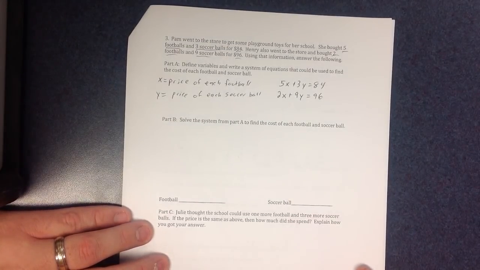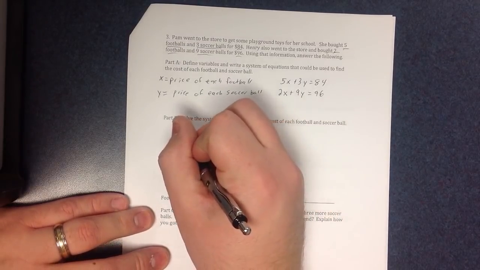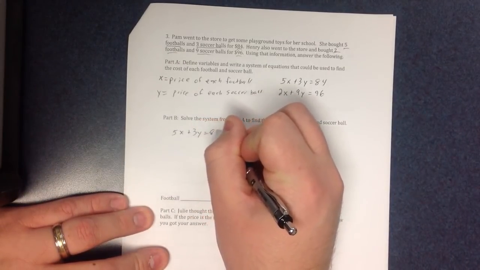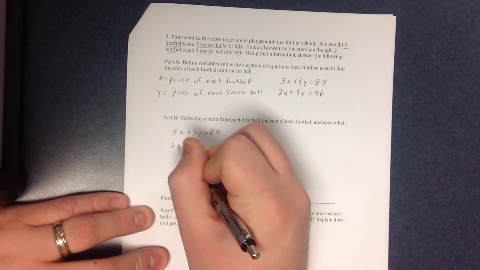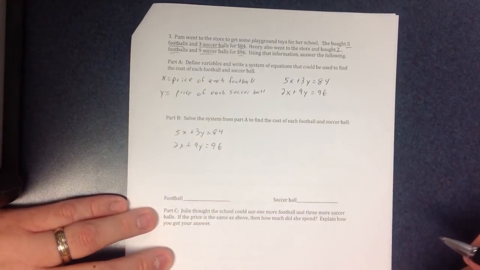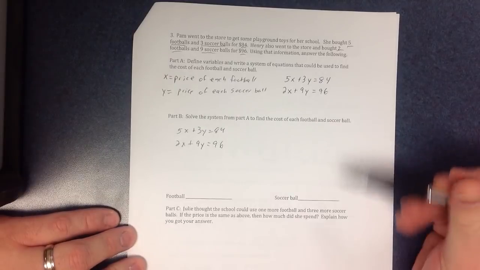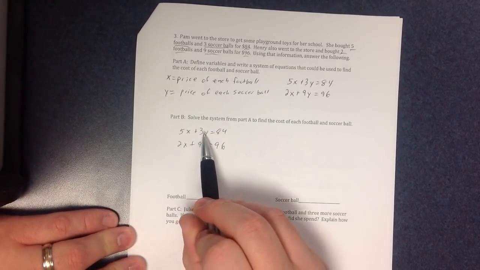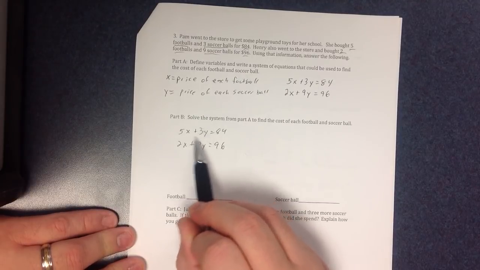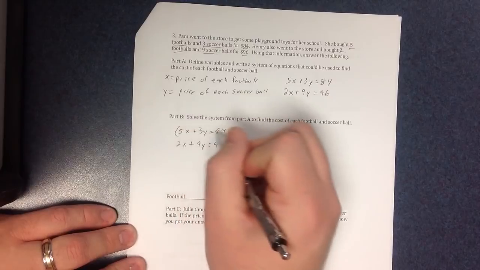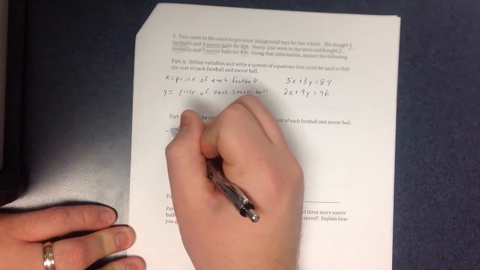Part B says solve the system from Part A to find the cost of each football and soccer ball. So if we take the system, 5x plus 3y equals 84, 2x plus 9y equals 96. Again, we want to use elimination here, so we want to get opposites in front of the same variable. Since 3 goes into 9, if I made this a negative 9y, then it would cancel. So I could multiply the top only, in this case, by negative 3.